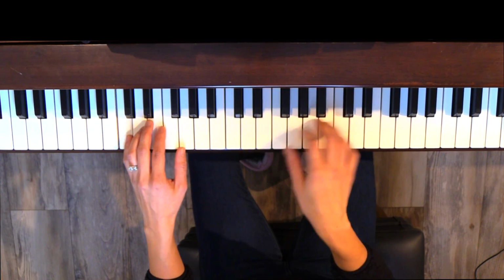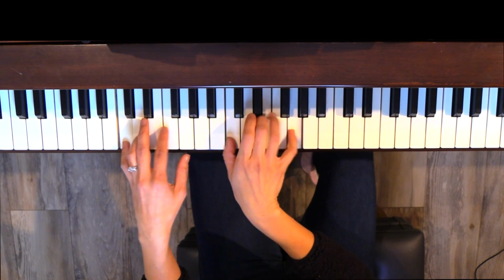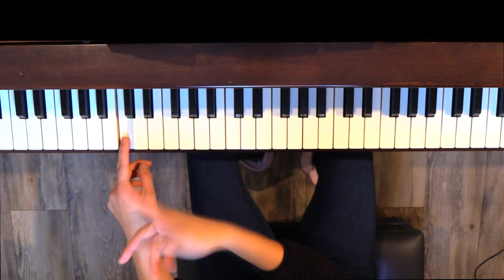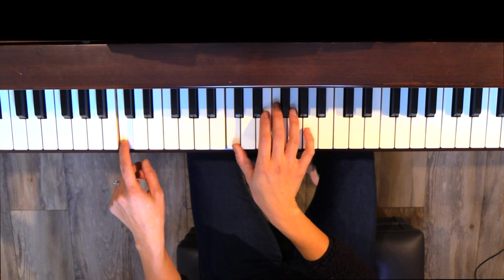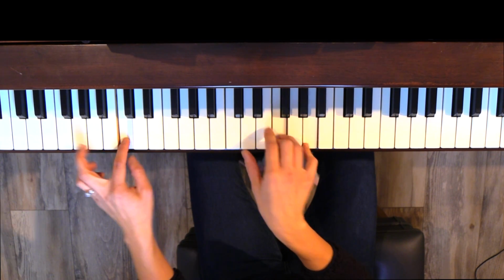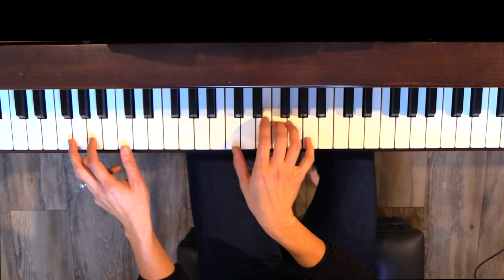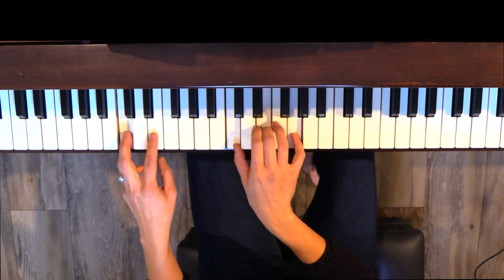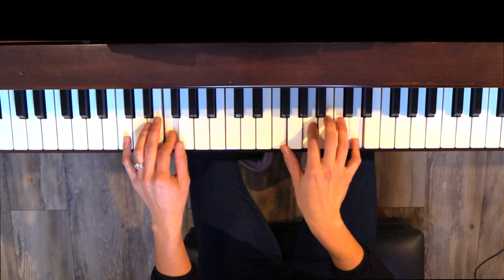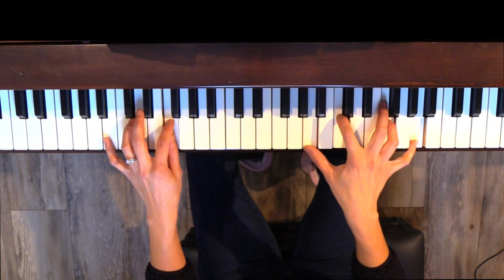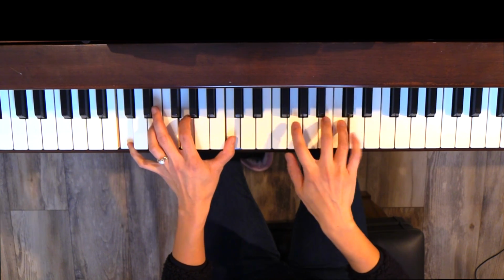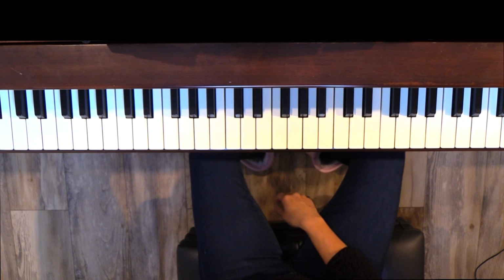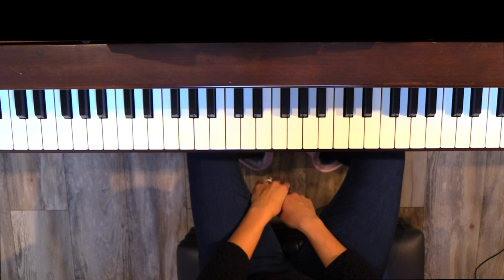So we can do this. Right, so you can still keep the root, like keep the root in the bass, and then you can move around with different inversions. Right, so you can do this. So the right hand can go into different inversions. So then you can do a lot of different inversions or root positions, or kind of a mixture of both, and it will make it sound pretty cool.